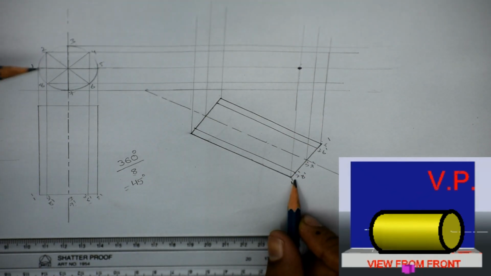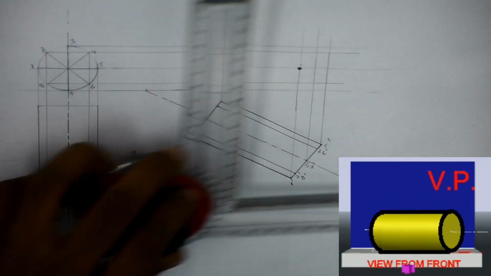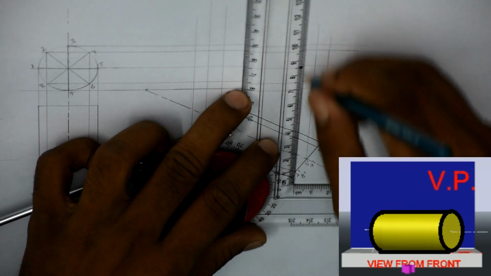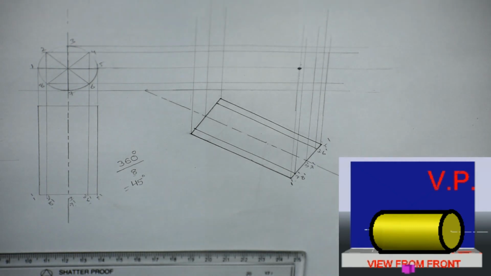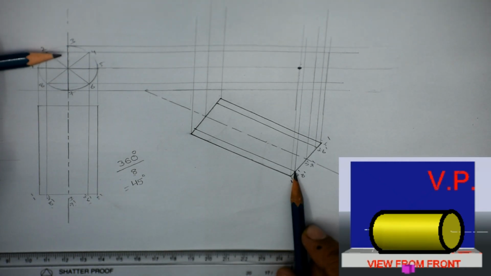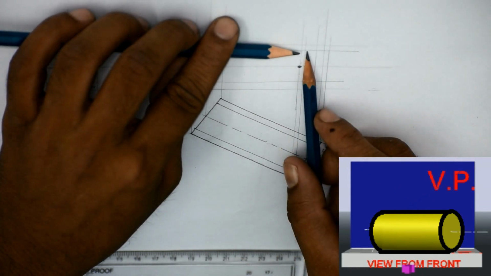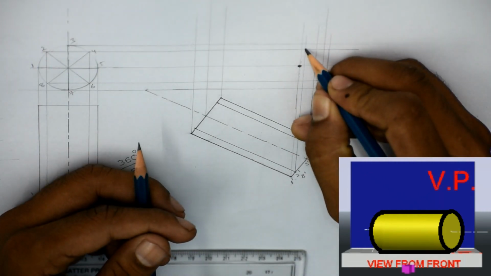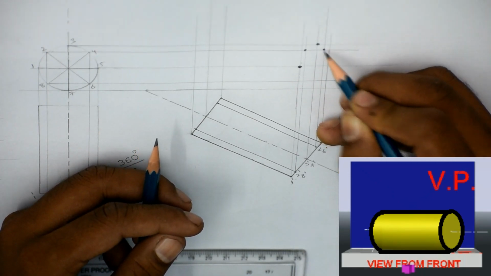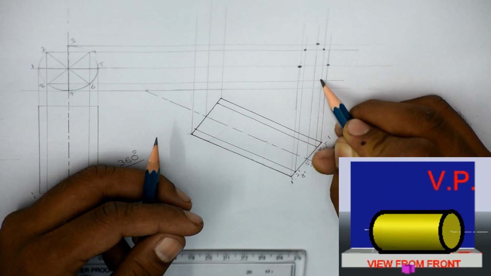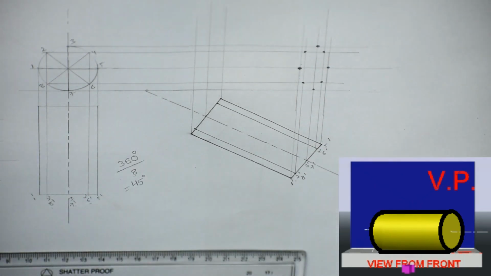Here this is 2 dash. Here this is numeral 2. I haven't projected from here, this point and also this point. So this is 2 and this is 2 line. They will meet here. Likewise, 3, 3, 4, 4, 5, 5, 6, 6, 7, 7, 8, 8. We will get this portion here.